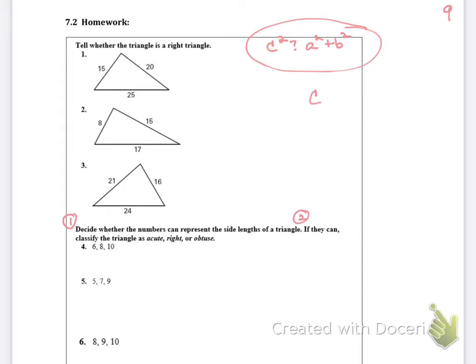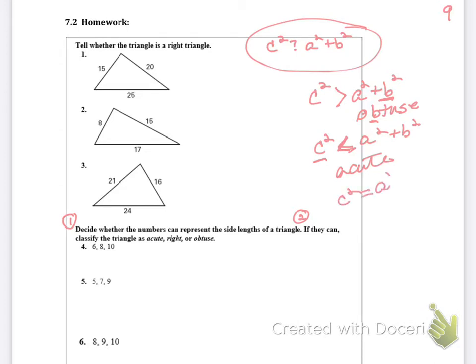Remember, if you end up saying c squared is greater than a squared plus b squared, that's obtuse because you're pointing towards the b, and the b is in obtuse. If instead you find that c squared is less than a squared plus b squared, you are pointing towards the c, and you have an acute triangle. If you find that c squared equals a squared plus b squared, then that is a right triangle.